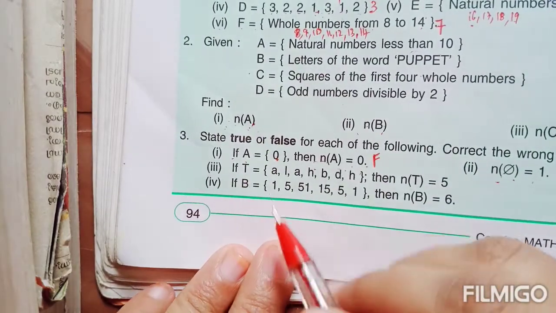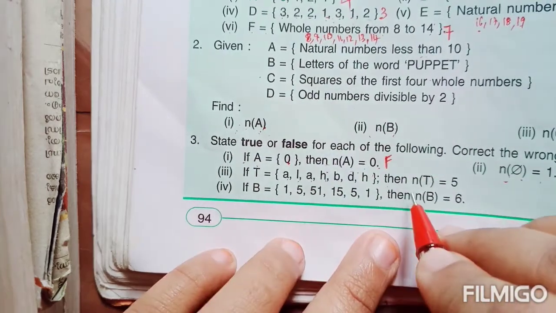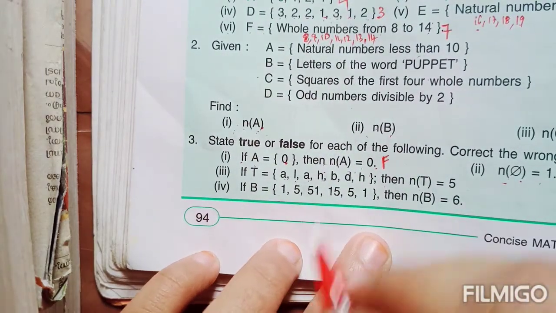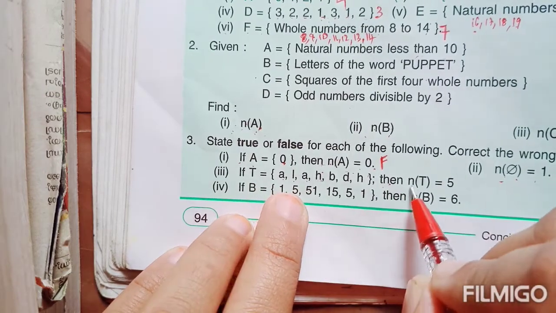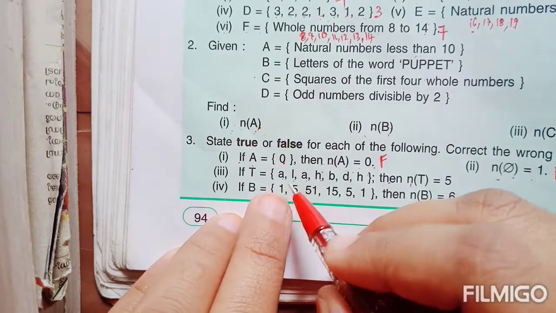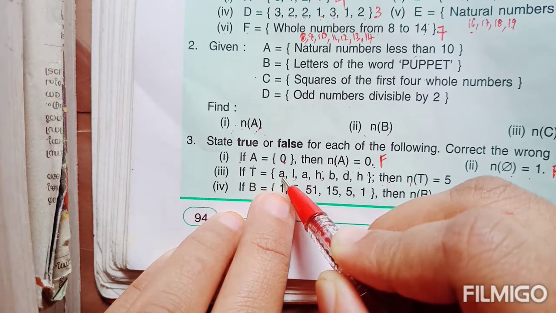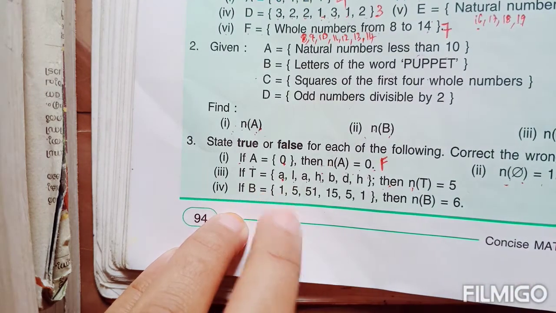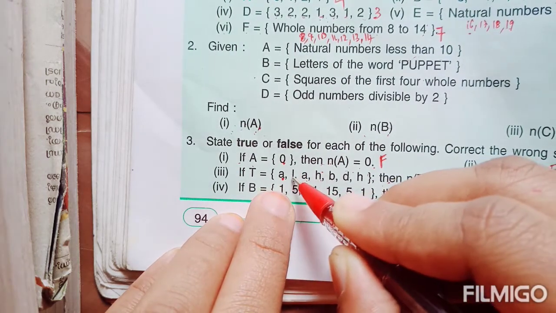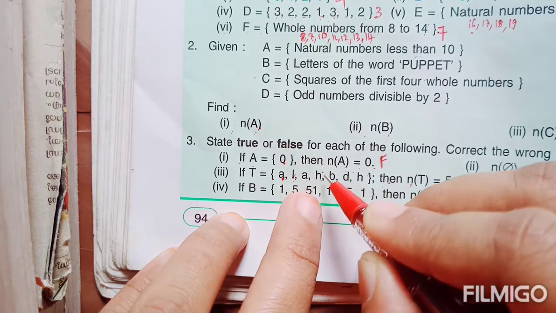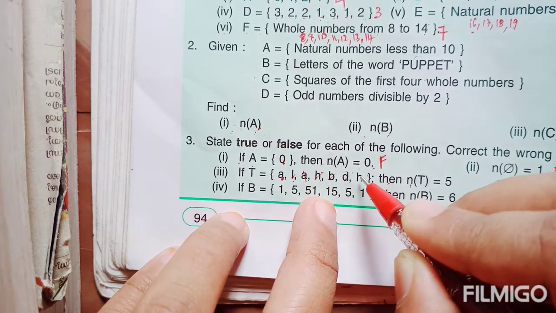Third one, if T equal to set {A, L, A, H, B, D, H}, then n of T equal to 5. So here this set T is given. You have to find the cardinal number of set T. So you can count the elements. A, one time only you should count. One element you can count one time only, repeating element no need to count. So A, one time you can take. This is L, so that also you can take. Now A no need to take. H you can take, B you can take, D you can take, H no need to take.